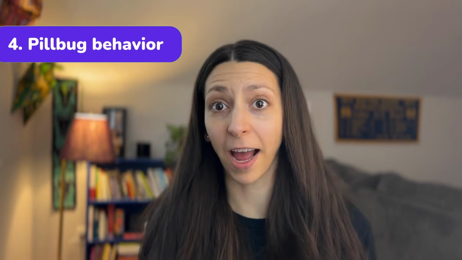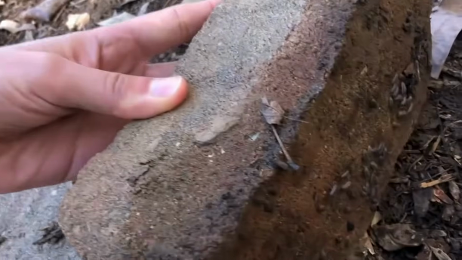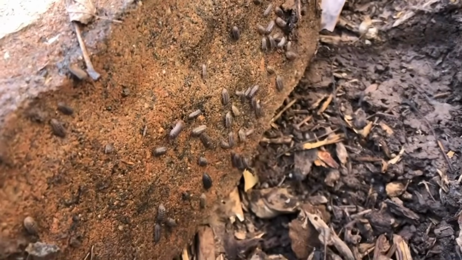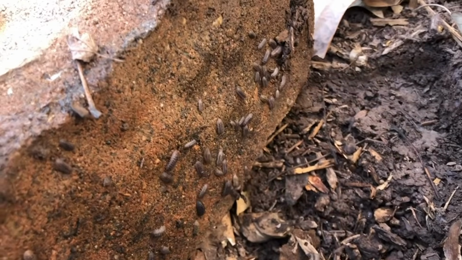And number 4, pillbugs and their behavior. This is a really good one to do as the temperatures warm up and you can find pillbugs or isopods in your backyard. I call them roly-polies, you may call them something else, but it's a really fun one to do in the warmer months.